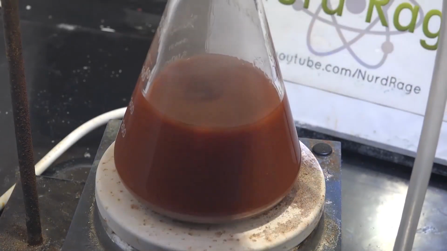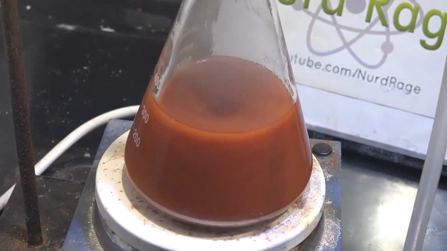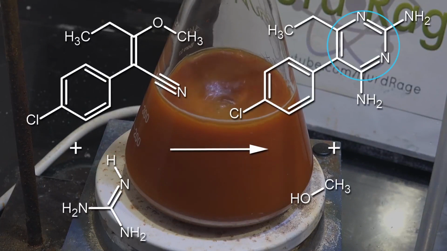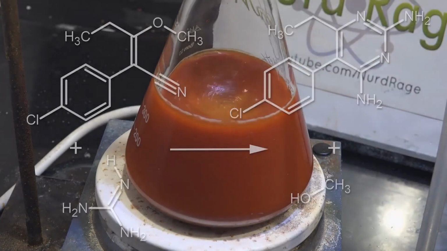Now put the reflux condenser back on and start refluxing the mixture. What we're doing here is reacting guanidine with the eno ether to form a pyrimidine ring. This is the final reaction in making pyrimethamine. The reaction is slow, so you'll need to reflux for a long time. I left this going for 36 hours.